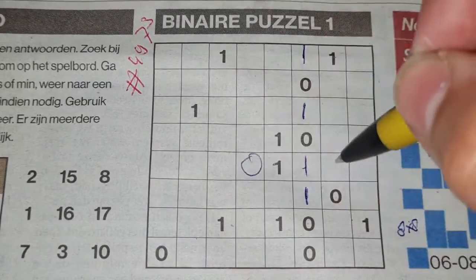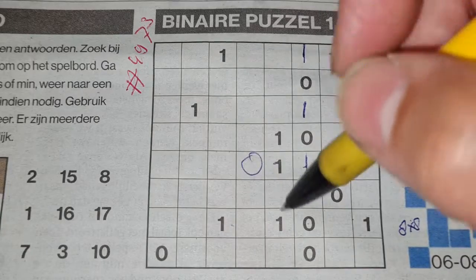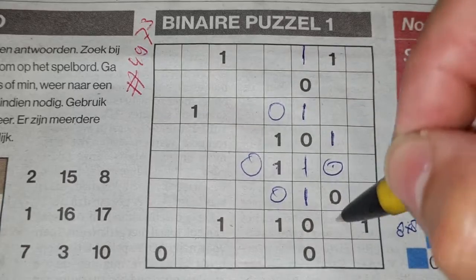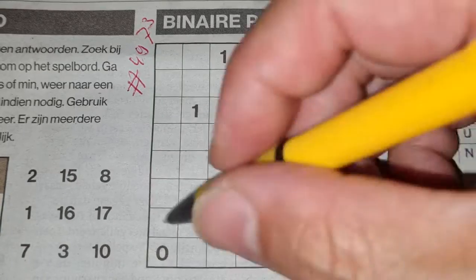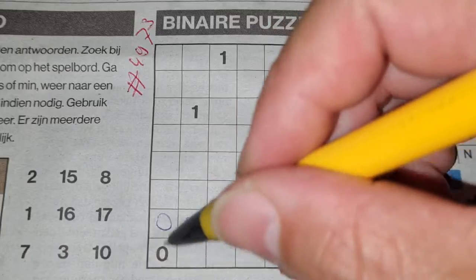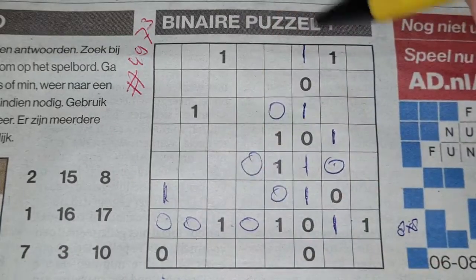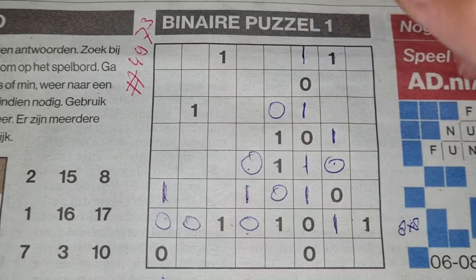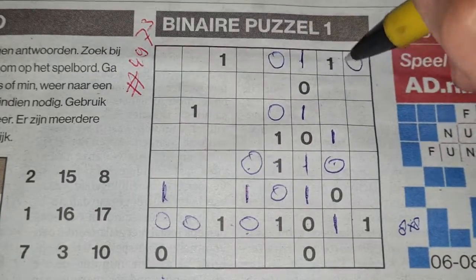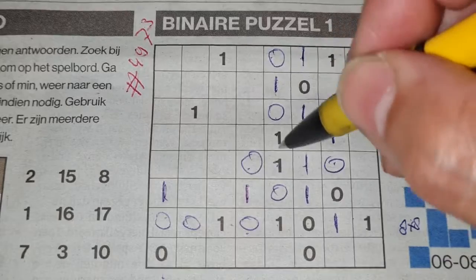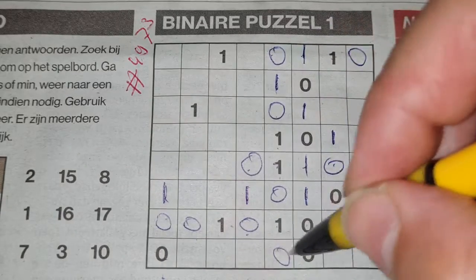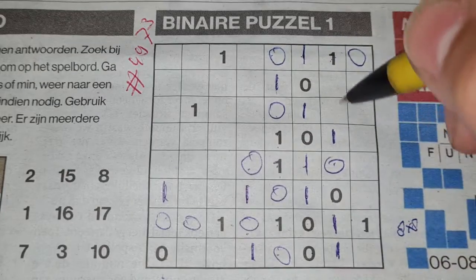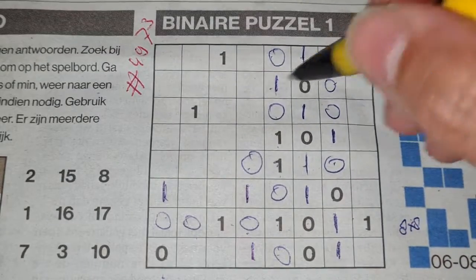Double one, here no, there no. Double one, here no, there no. Double 0, here one, there one. 4 1s we have here, so the rest are 0s. Double 0, here one, there one. Between two 0s comes a 1. Double one, here no, there no. Between two 0s comes a 1. 4 1s we have here, so the rest are 0s. Double 0, here one, there one. 4 1s we have here, so the rest are 0s. Double 0, here one, there one.